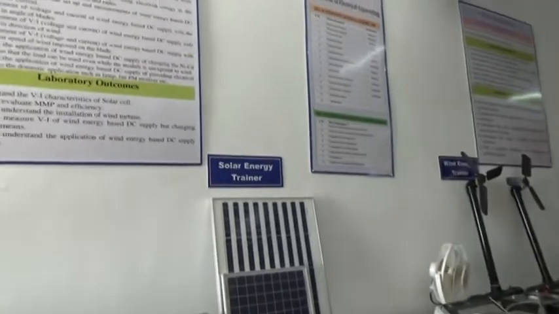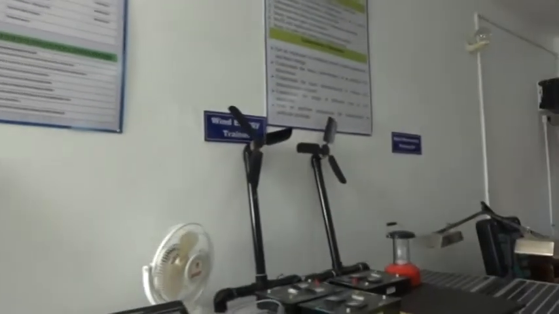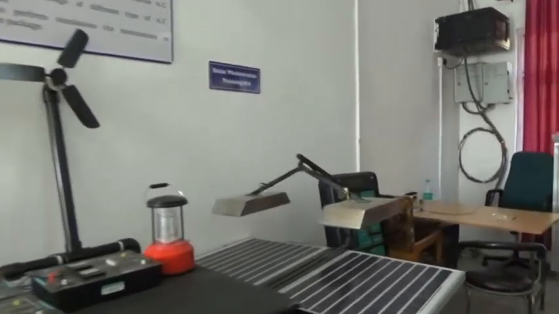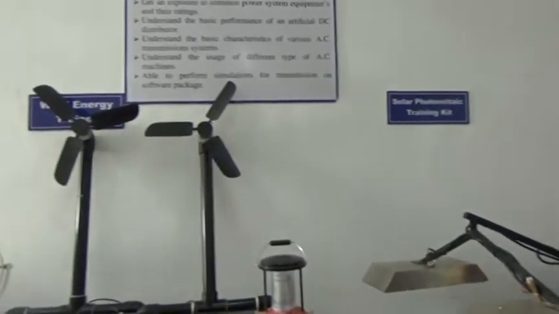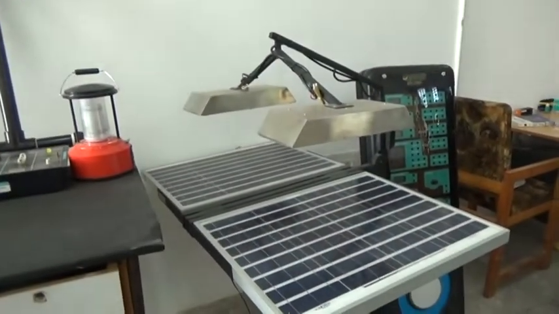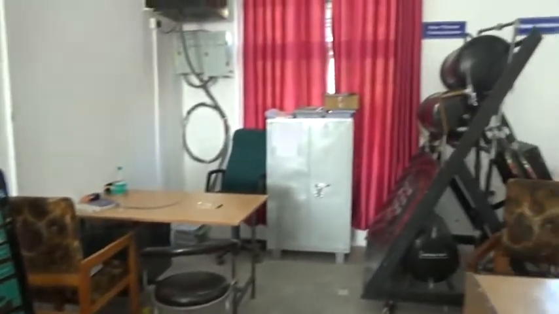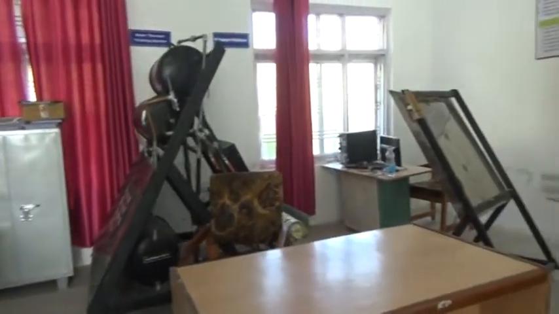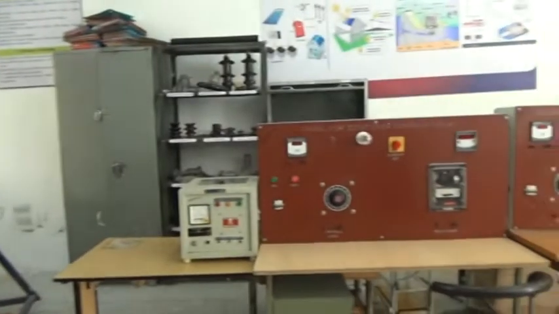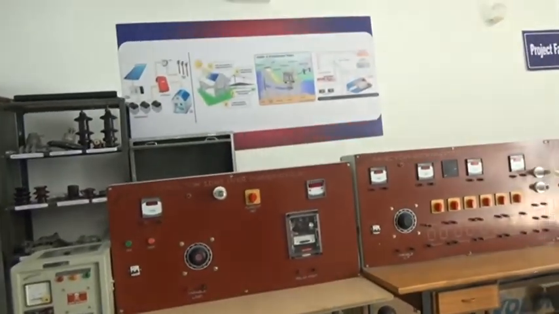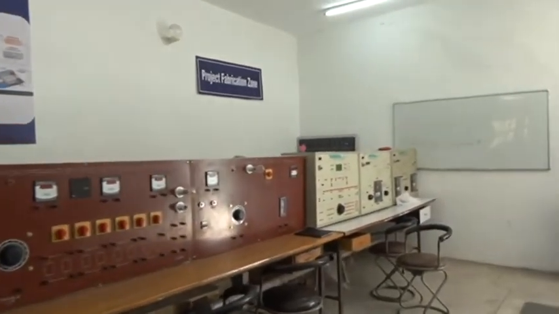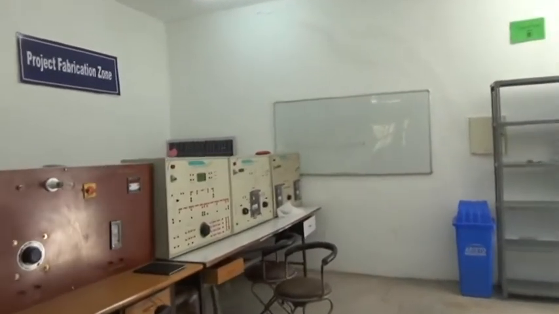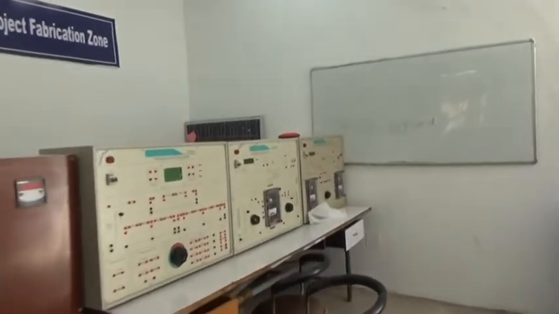These are the list of experiments, and these are the equipments which are being placed to perform certain experiments of renewable energy. And these are the equipments for the power system lab.